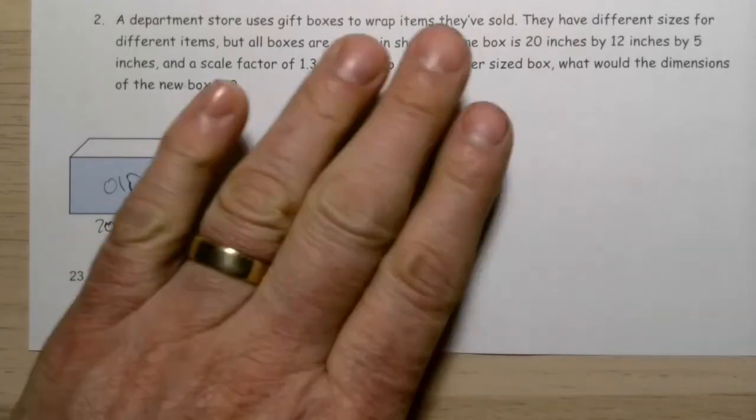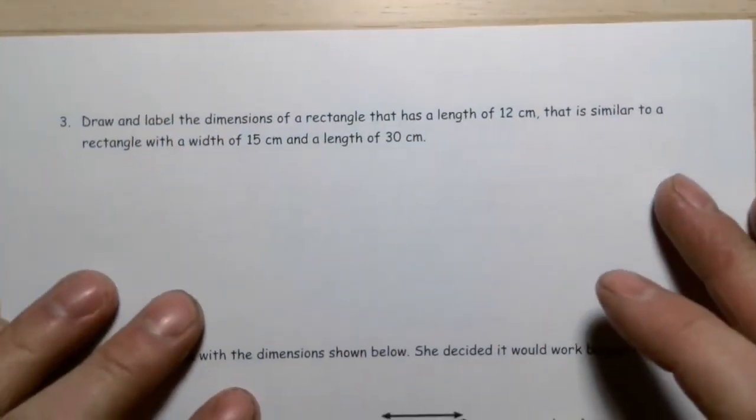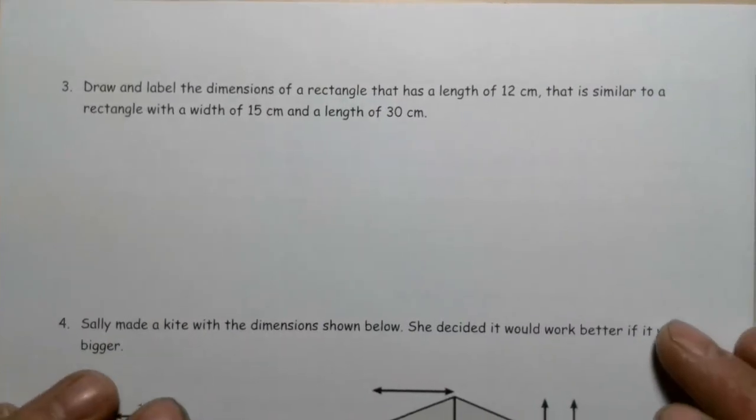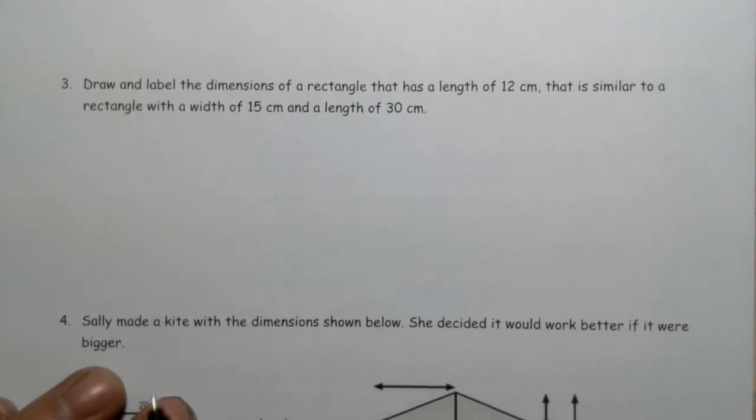Okay? So even the term scale factor sort of tells you what to do with it, because the word factor implies that we're using that number as in multiplication. We're going to multiply by it.